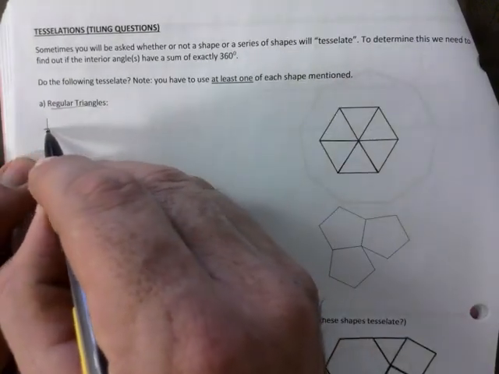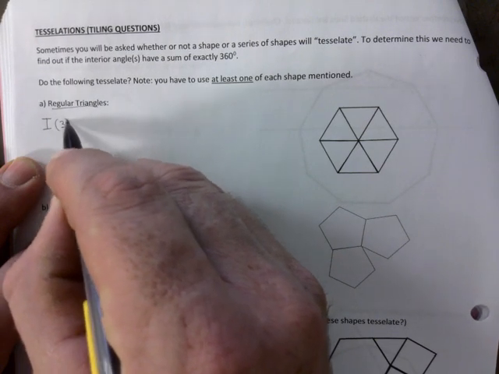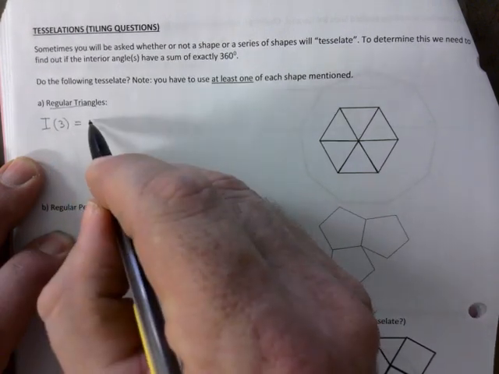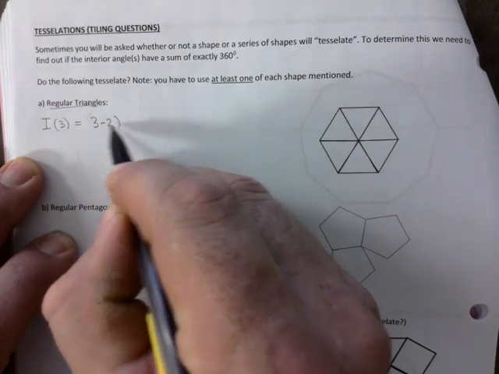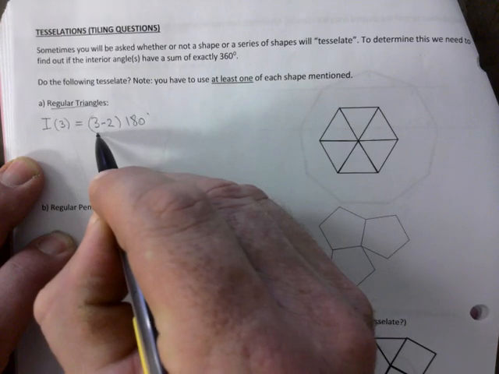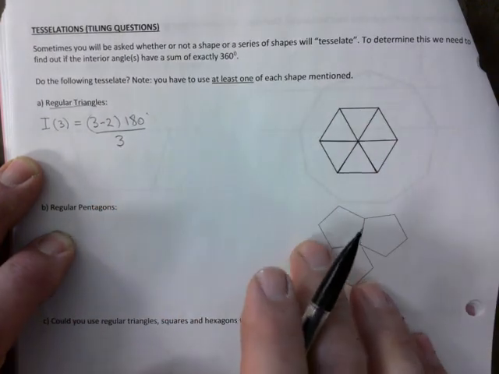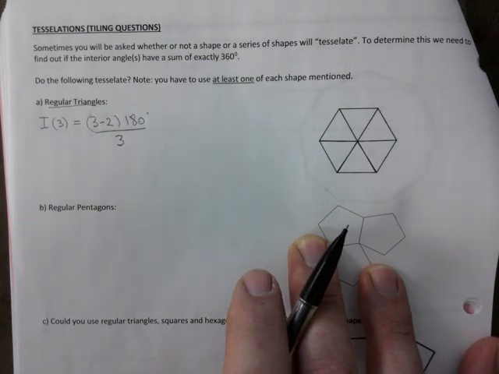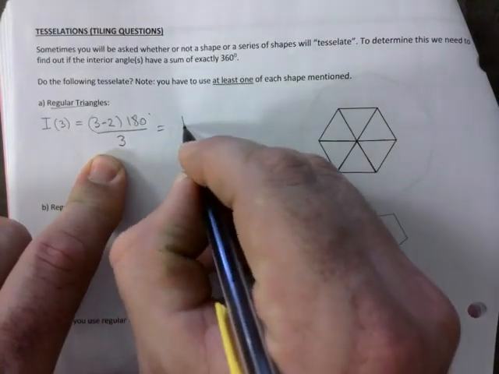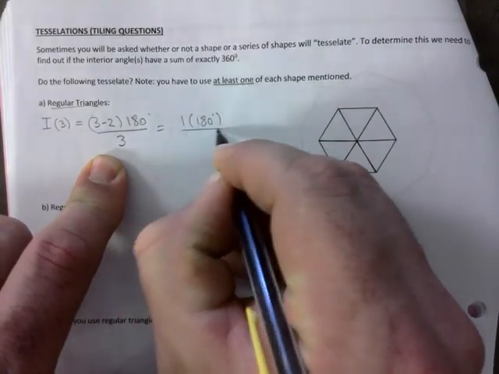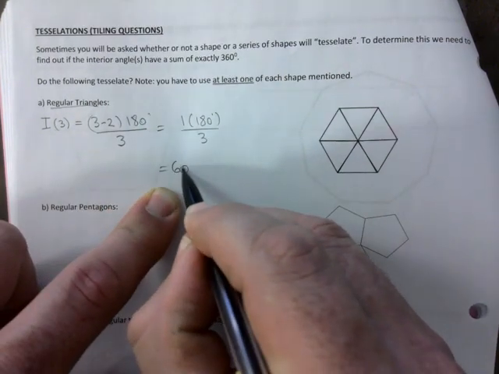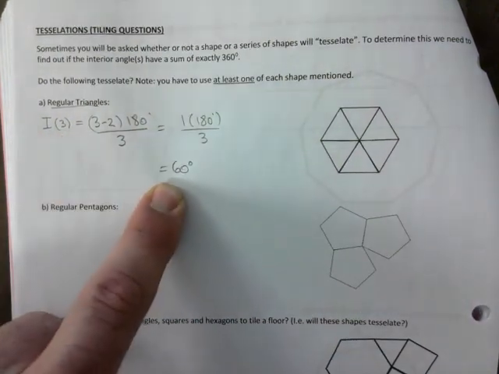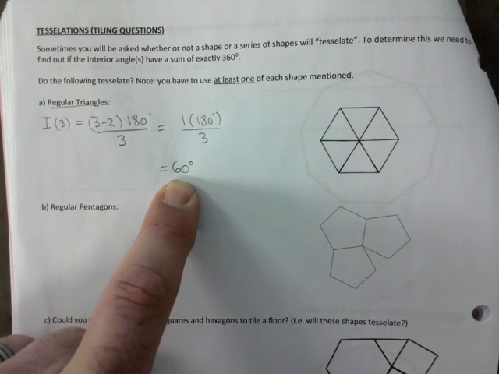So this is what I'm going to tell you. The interior angle of a three-sided shape is (3 minus 2) times 180 divided by 3. A regular triangle is called an equilateral triangle. We already know what the interior angles should be. They should be 60 each, right? But this is just to prove the point. So this would be 1 times 180 divided by 3, which is just 60 degrees. So you found the interior angle of a triangle.